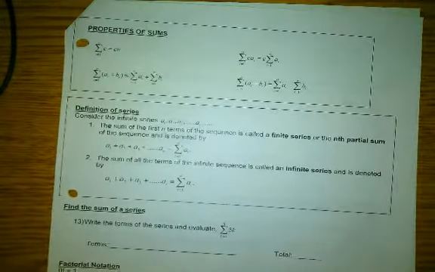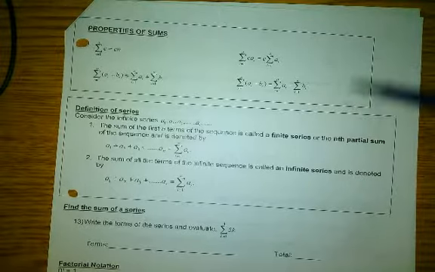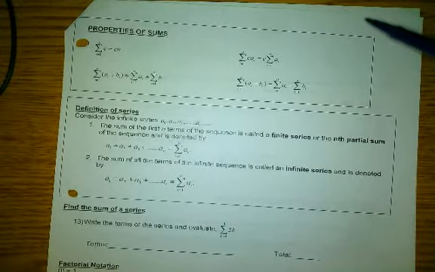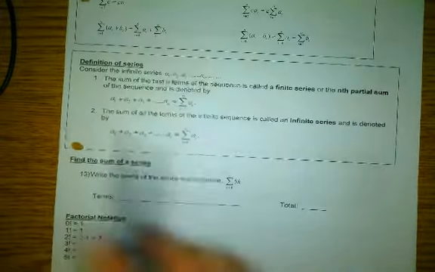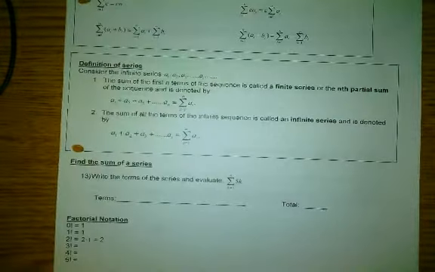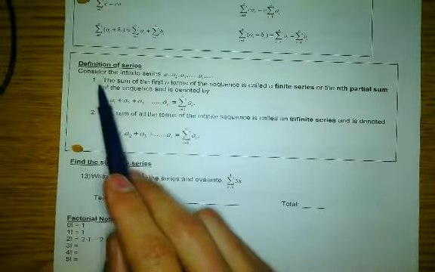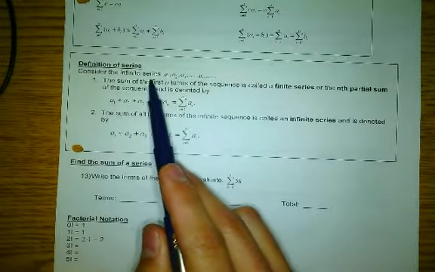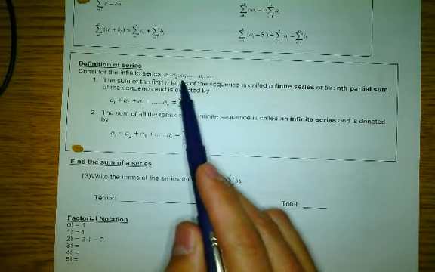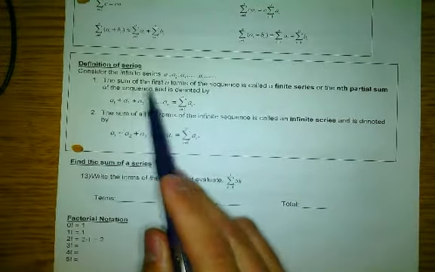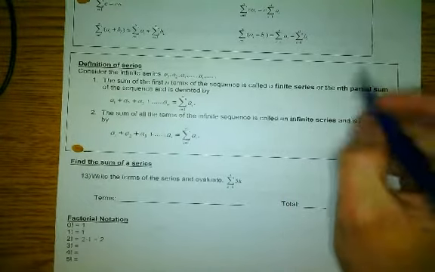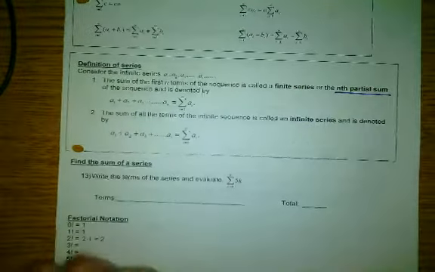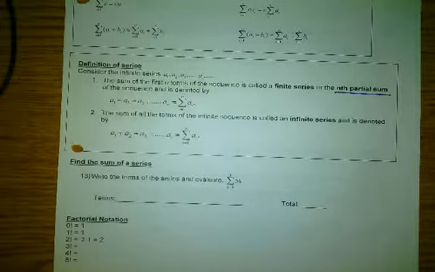Here's the mathematical definition of a series. Consider the infinite sequence a sub 1, a sub 2, a sub 3, and it keeps on going forever. The sum of the first n terms of the sequence is called a finite series, or, and this vocabulary is important, you're going to see it a lot, the nth partial sum. So if I tell you the 5th partial sum, I'm looking for you to add the first 5 terms. If I tell you the 10th partial sum, you're adding the first 10 terms, etc. It's denoted as follows.